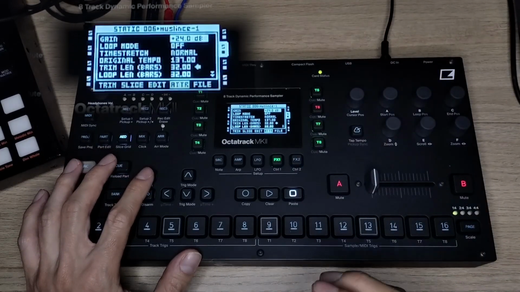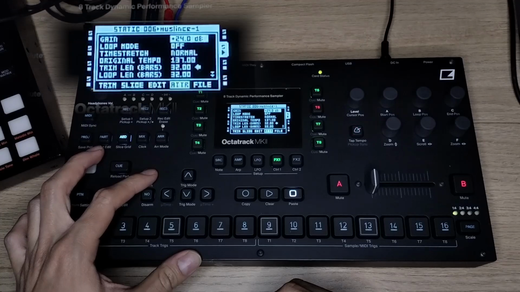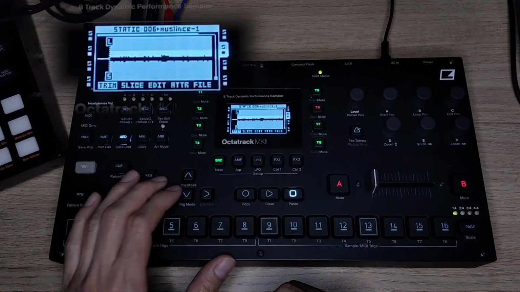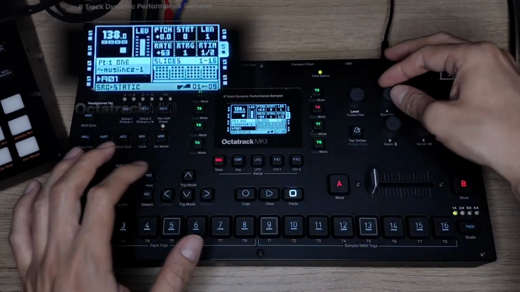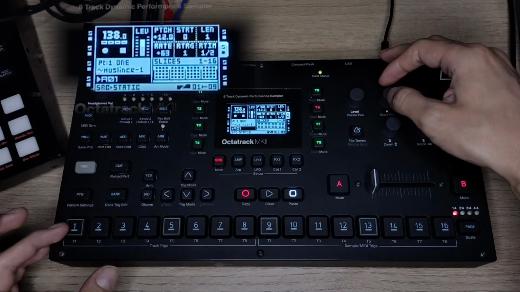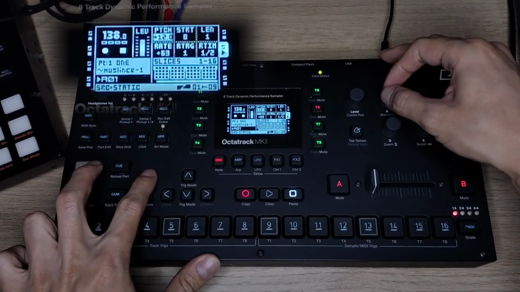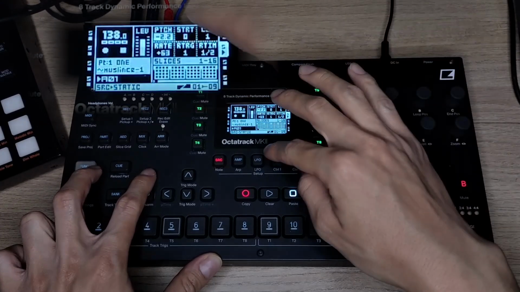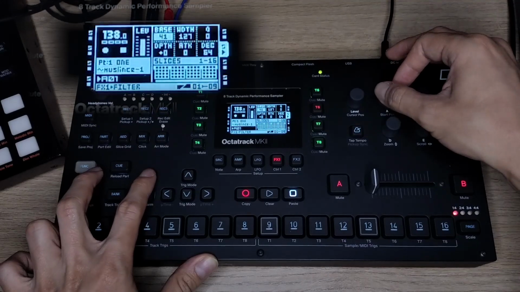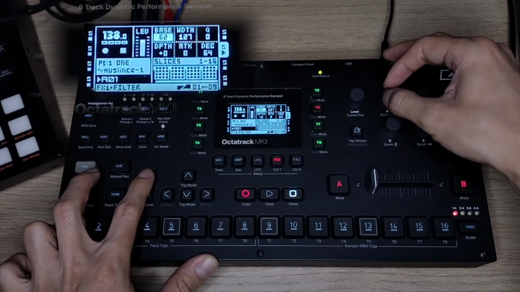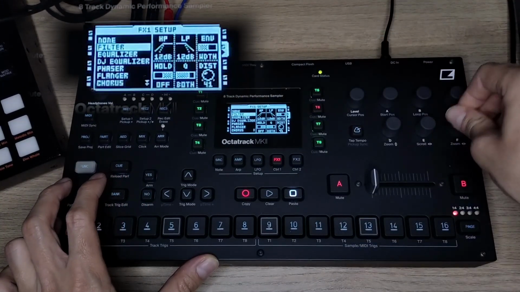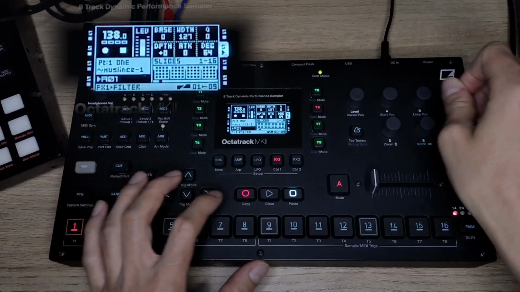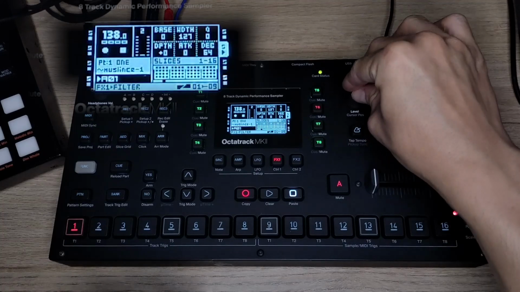Hear how nice this pad sounds. It's amazing. And I can change the pitch of this as well. Let's put 1 and hit yes. Let's use some filter to filter that out. And let's use some distortion as well. We can go nuts on the distortion with this sample.